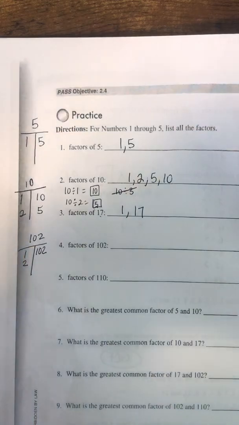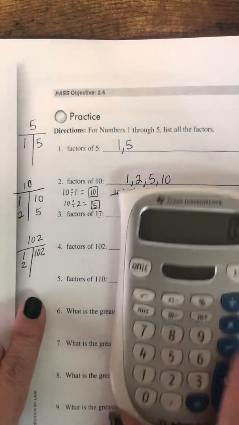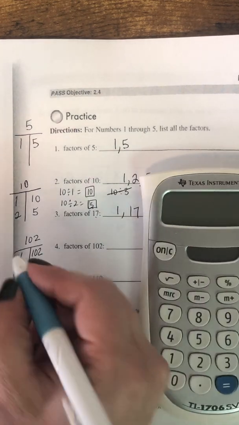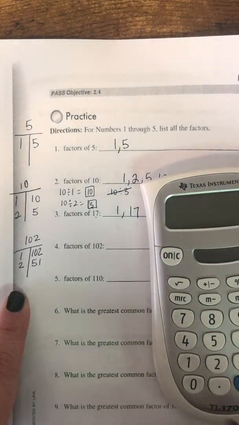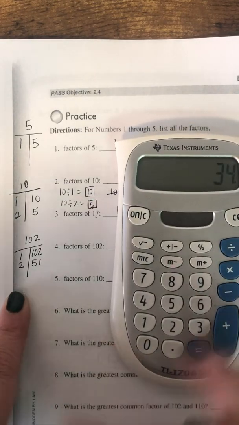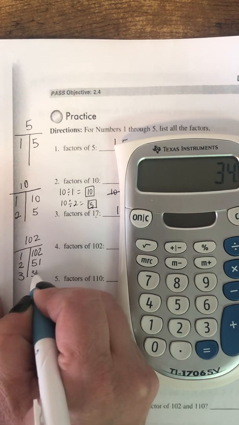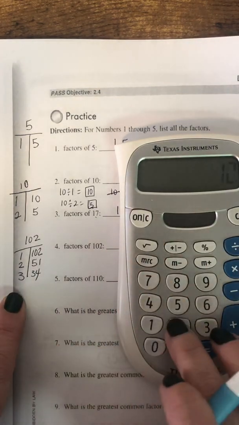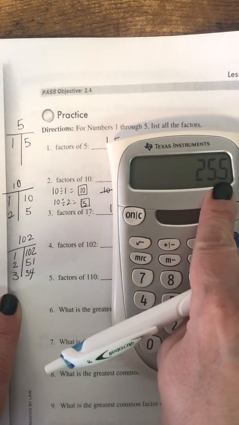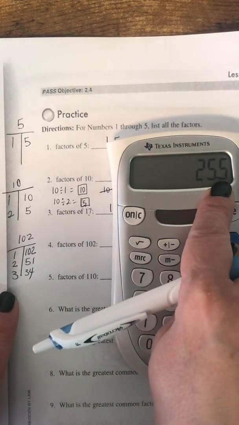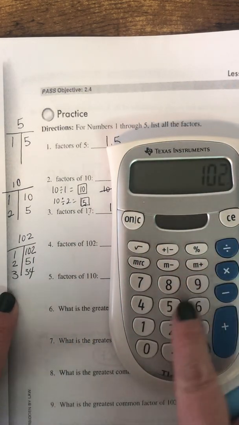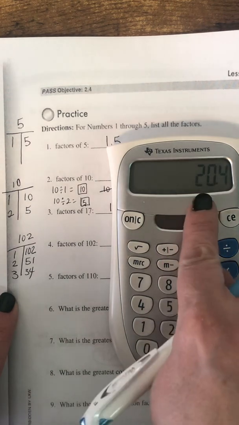And I took my calculator and I typed in 102 divided by 2, and it equals 51. So my other number on my T-chart is 51. Well, now I'm going to see 102 divided by 3 is 34. Well, let's keep going. 102 divided by 4 is 25.5. Now remember, if it has a decimal, it's not divided evenly, so I can't write that down. So 102 divided by 5, I have 20.4.